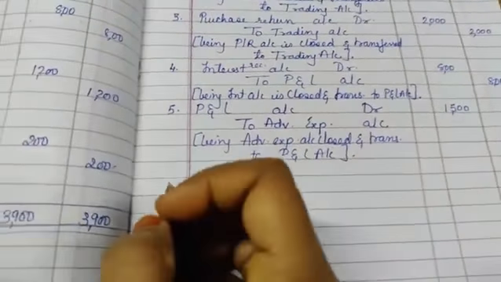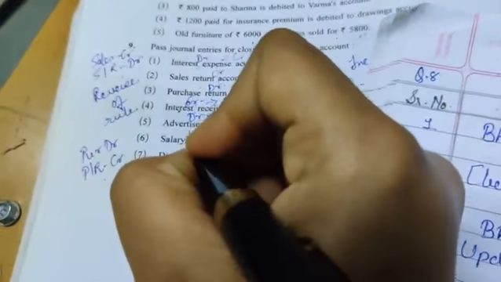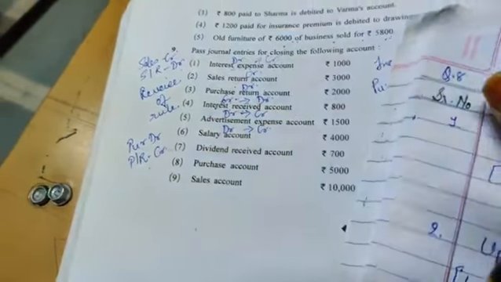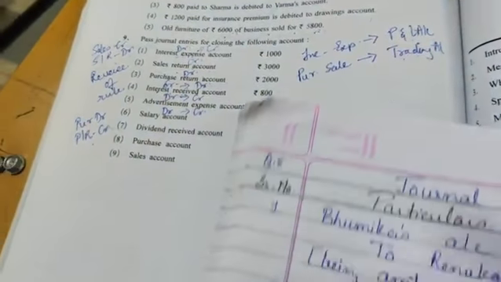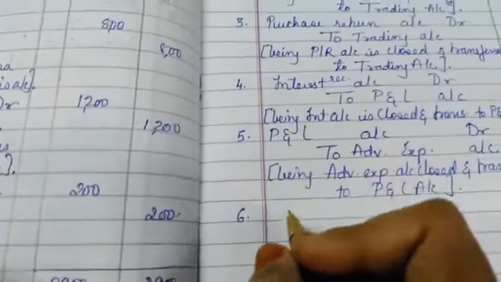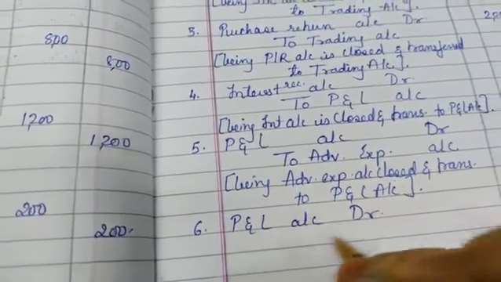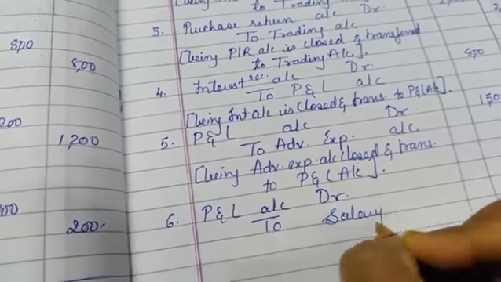Okay, then see the sixth one. It is salary account. See, again salary is expense, so according to expense it will be debit, the reverse of this will be credit, and as it is expense, so expense is transferred to P&L account. Okay, so the entry will be here like this, that is P&L account debited to salary account.